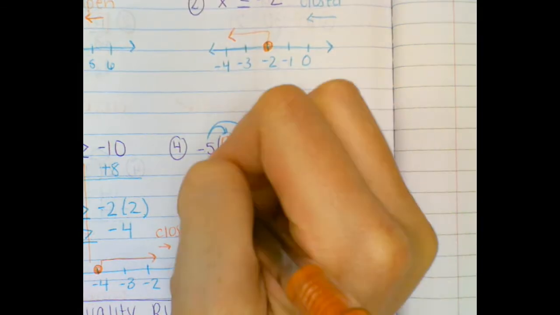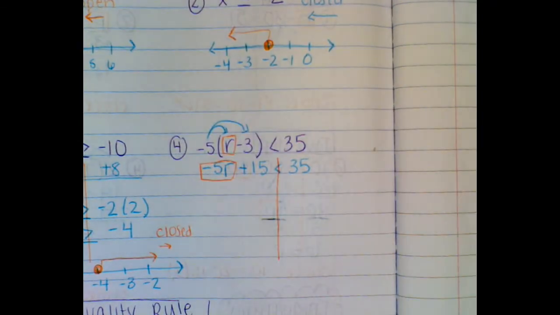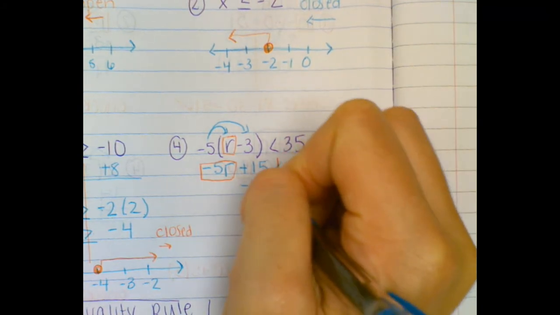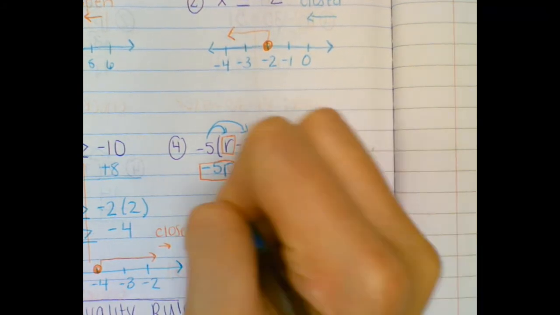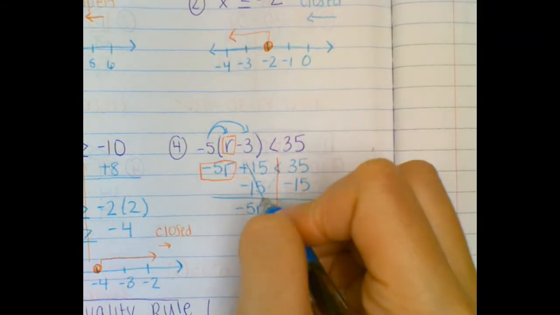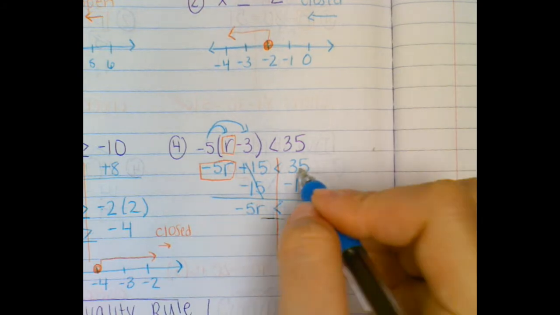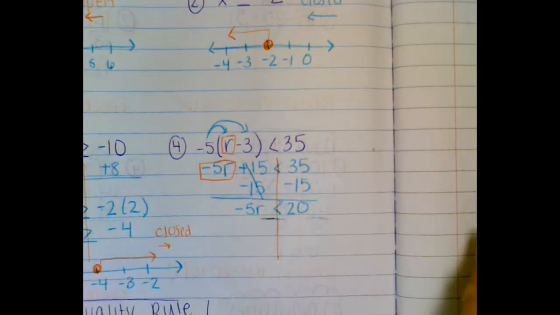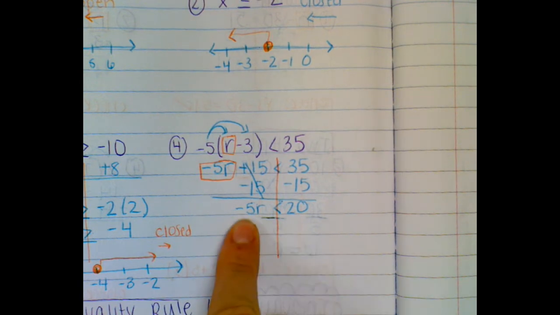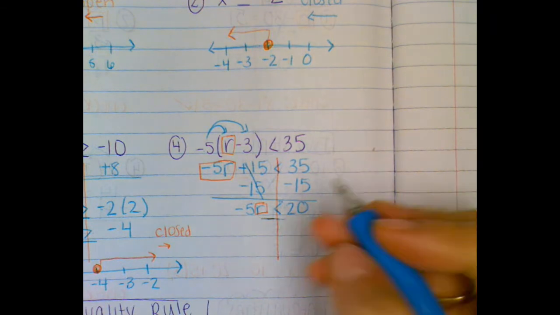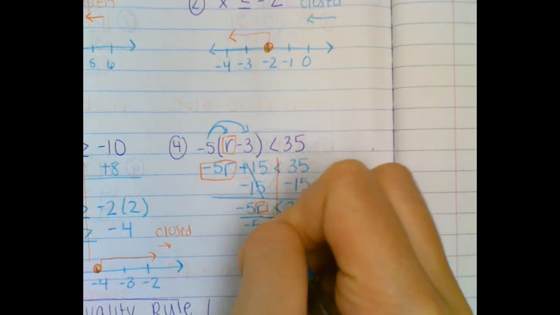Box my variable now. So I have to get rid of the plus 15. Opposite of adding is subtracting 15. So I bring this down, negative 5r. These cancel. Less than 35 minus 15 is 20. Now, I have a negative 5 next to the r. Remember, that means multiply, so I need to divide. I have to divide by negative 5.